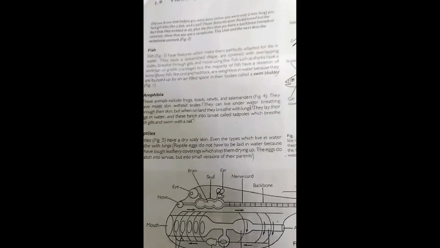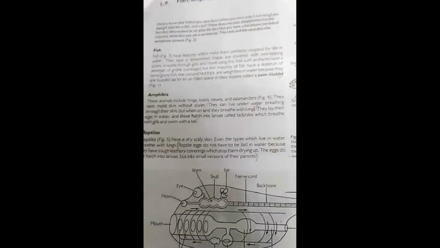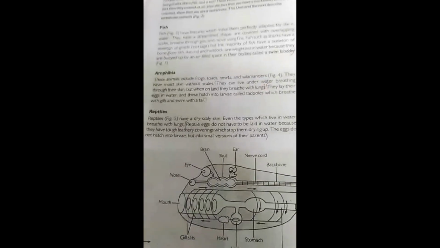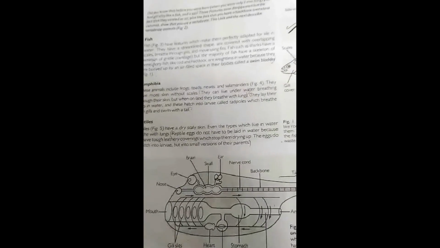Amphibians who live underwater breathe with their skin, and when they are on land they breathe with lungs. And what are reptiles? Reptiles have a dry scaly skin, just like the alligator, and they do not lay their eggs in water.